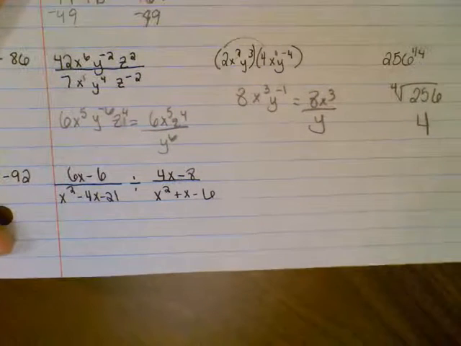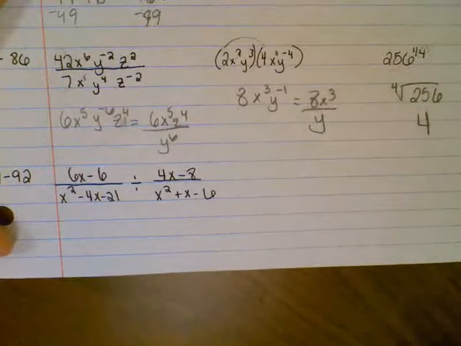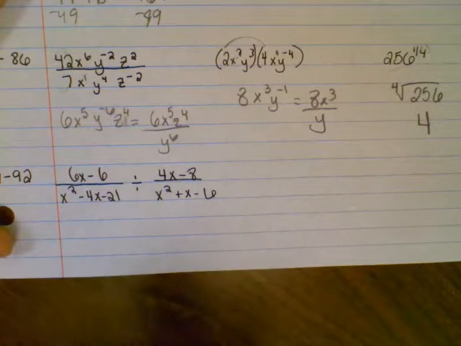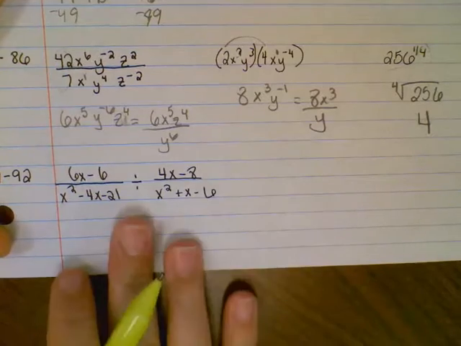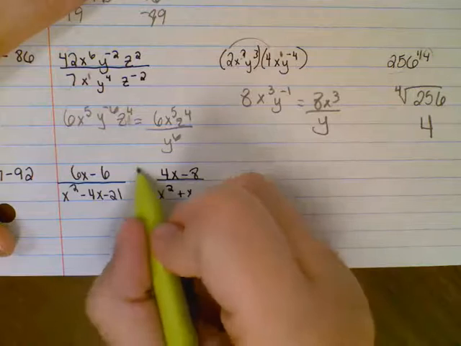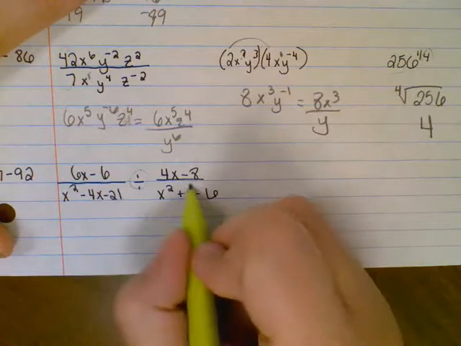Okay, and our last set is simplifying rational expressions. And then there's a couple different types in there. I picked the hardest one, because the other ones you're just factoring and simplifying. Here you're factoring and dividing. So what I would do is I would just factor all the pieces. Remember, if it's division, we change it to multiplication and flip this over.